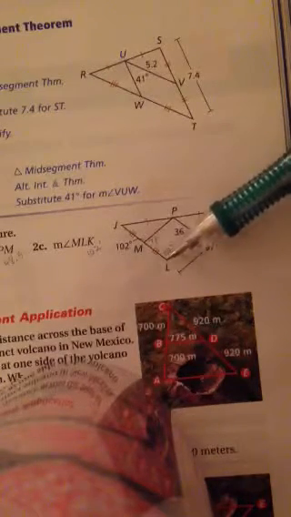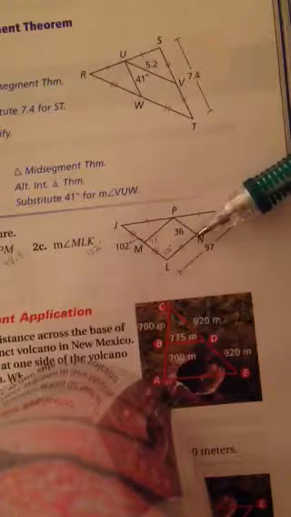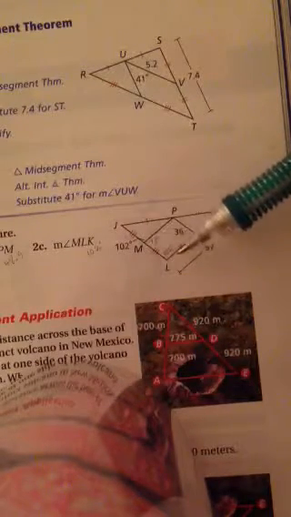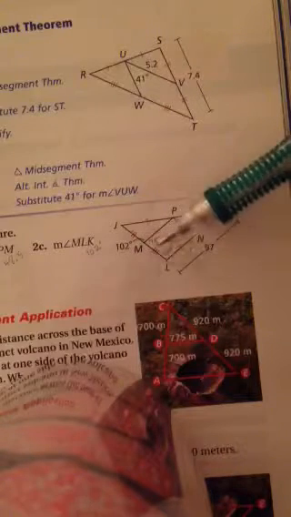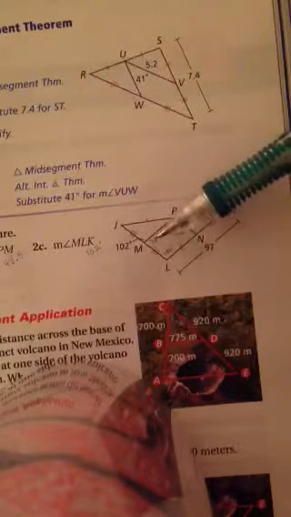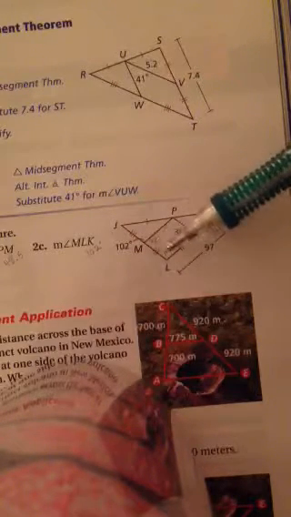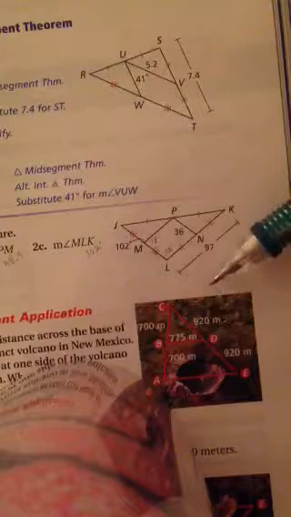But what you need to see is that we have two parallel lines right here, and we have two parallel lines that are crossed by a transversal. That ML is their transversal. And when two parallel lines are crossed by a transversal, we have same side interior angles. Remember, same side interior angles are supplementary. When two parallel lines are crossed by a transversal, same side interior angles are supplementary.